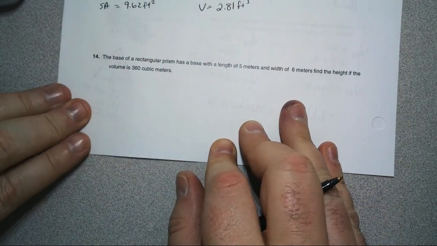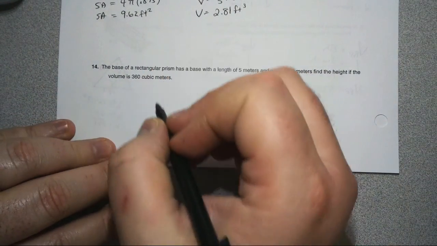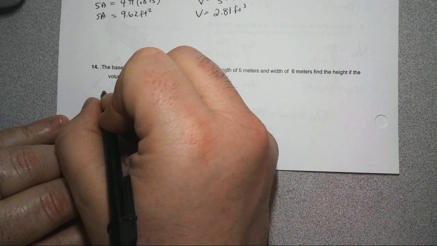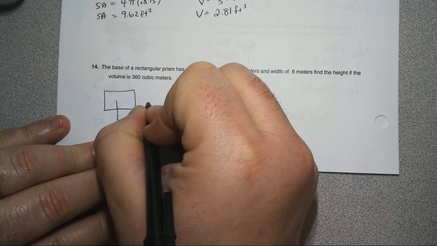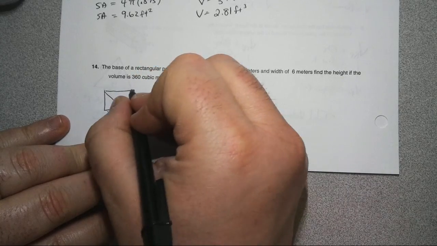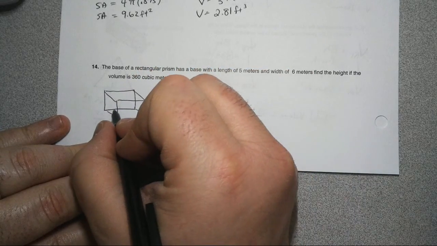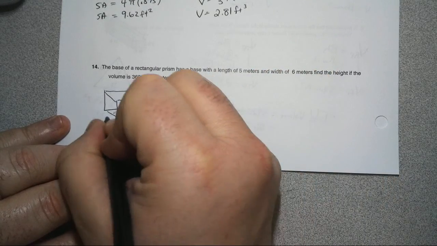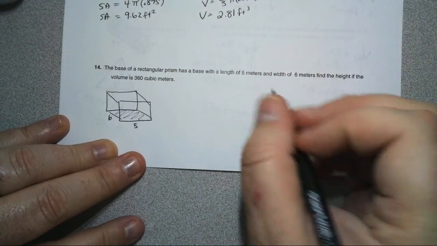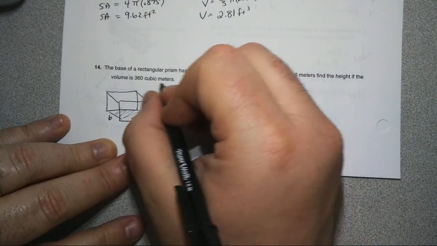Number 14, base of rectangular prism. All right, so draw a rectangle, draw another rectangle inside, connect them. There's your base of the rectangular prism here. It has a length of 5, width of 6, not drawn to scale. Find the height if the volume is 360.